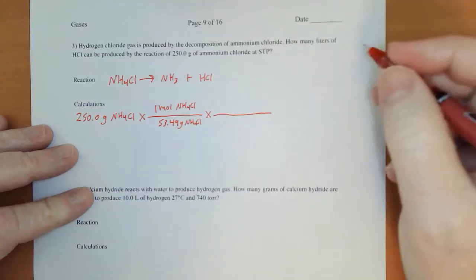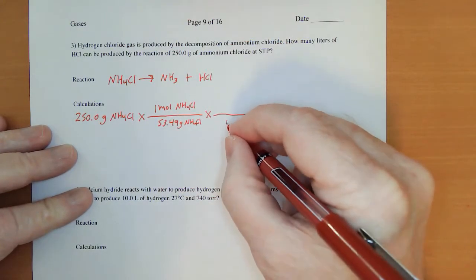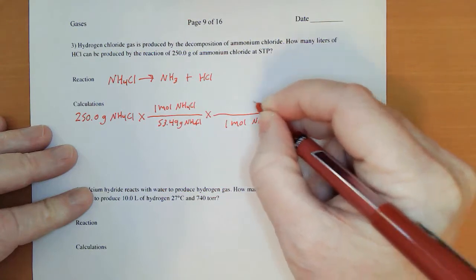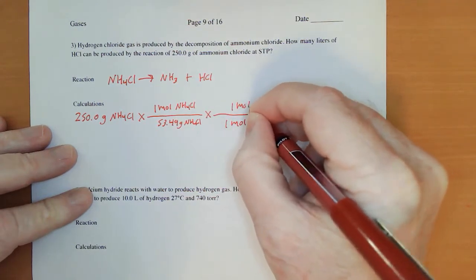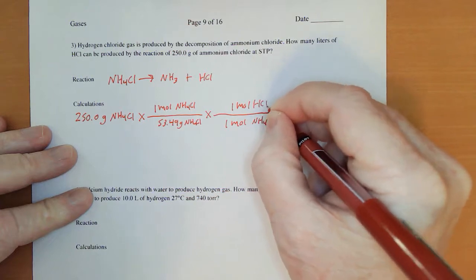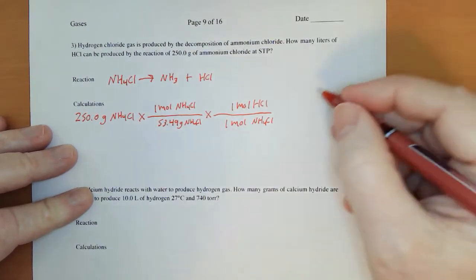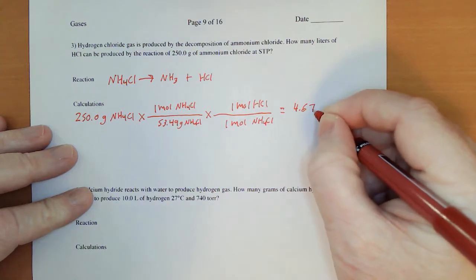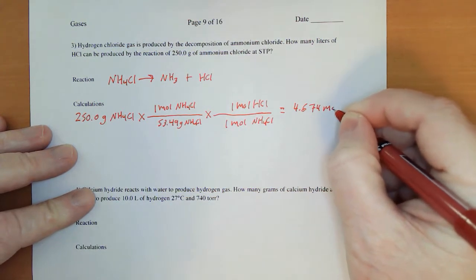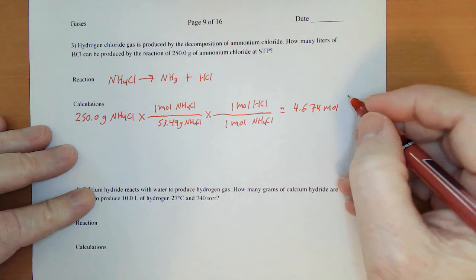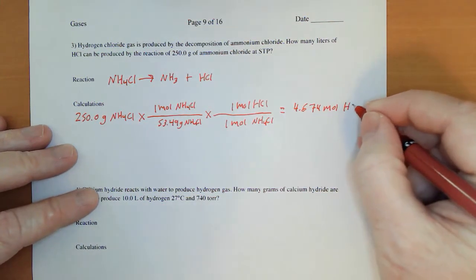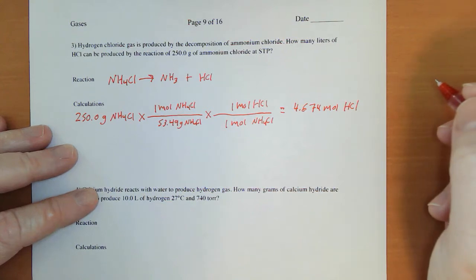You might round off just a little bit differently, I wouldn't worry. 1 mole NH4Cl is a 1-to-1 ratio with the HCl from that balanced chemical equation. So that gives us 4.674 moles of the hydrogen chloride, HCl.